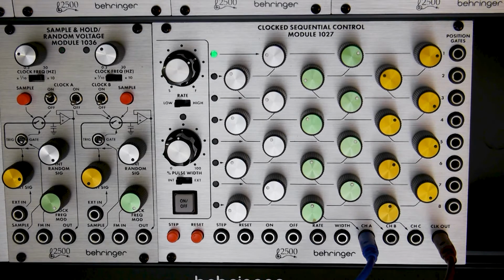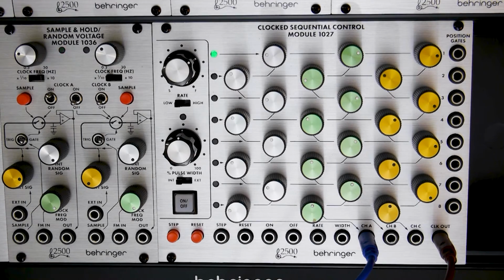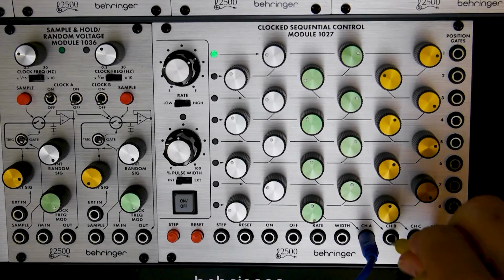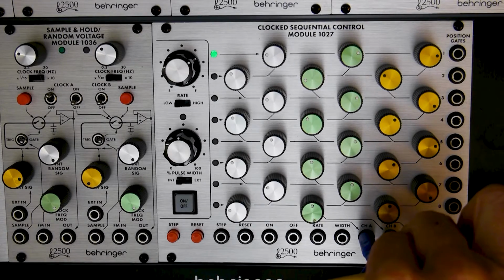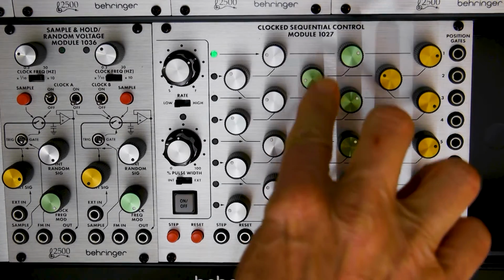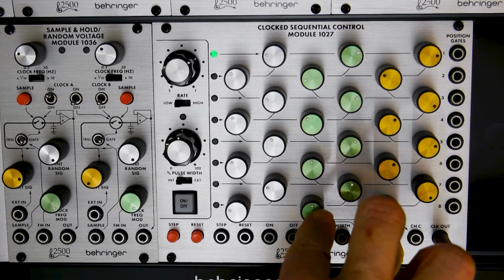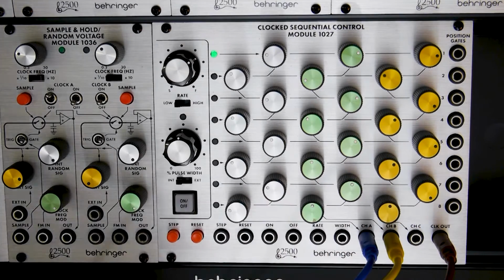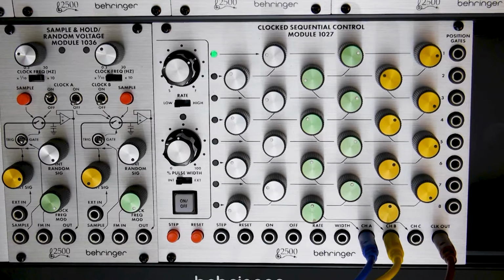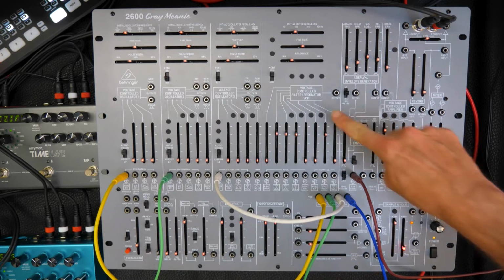Okay, so the next step is that we take the channel B output here on the step sequencer, and we use these control voltages of channel B to modulate the cutoff frequency of the filter.